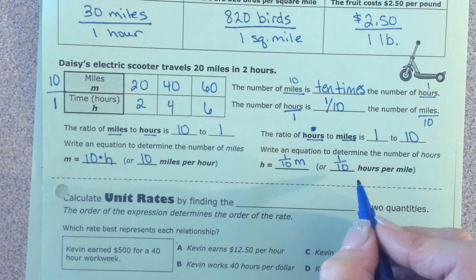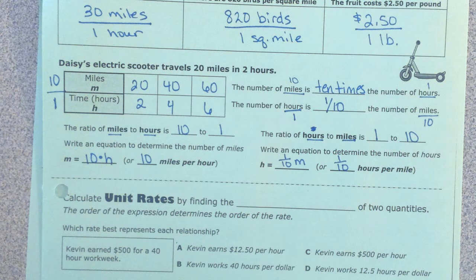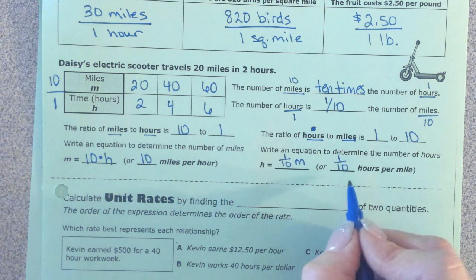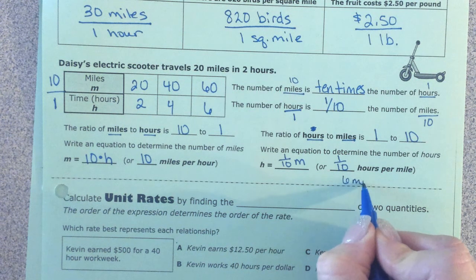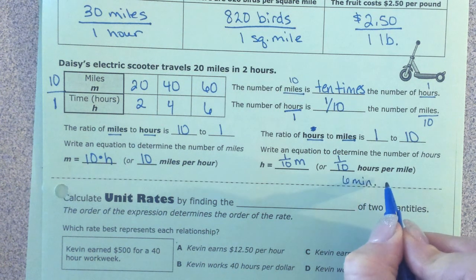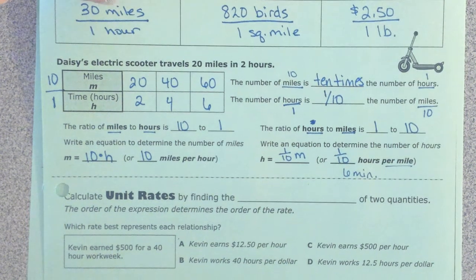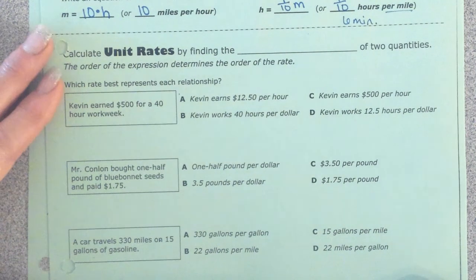And we were playing around in class and said, well, if 1 hour is 60 minutes, then 1/10 of an hour would be 60 divided by 10. That would be 6 minutes. 6 minutes per mile. I used to could run that fast. Not anymore.